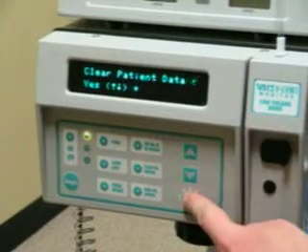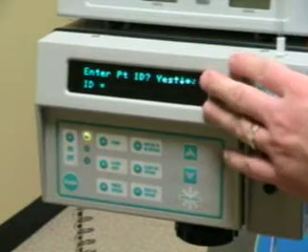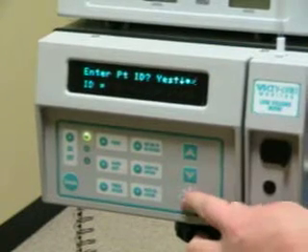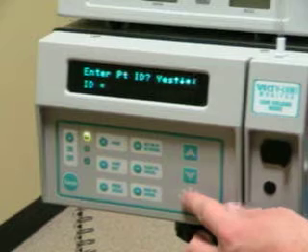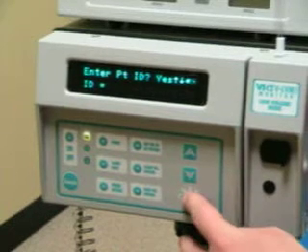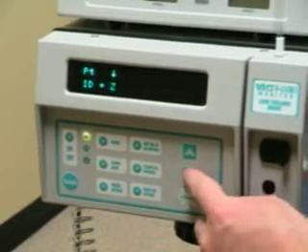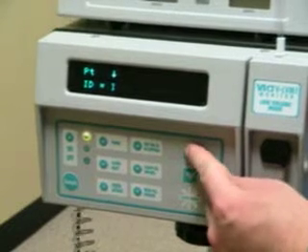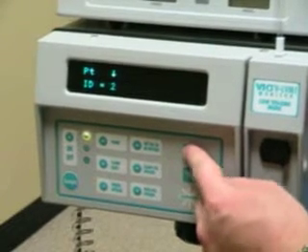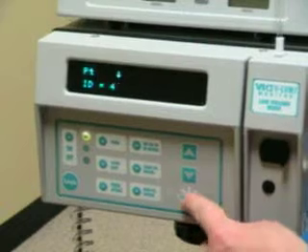Hit the star key. Enter your patient ID. Most of the time this is in medical records numbers, so that's what we're going to do here. We're just going to hit yes, and you want to scroll either up or down for numbers or letters. So we're going to scroll up till we get the numbers we want.